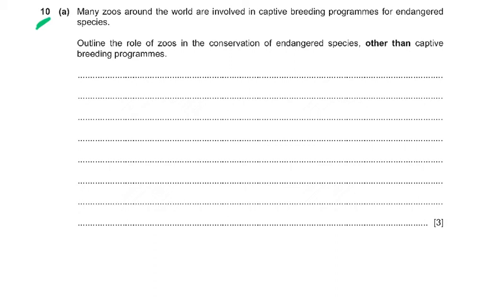So outline the role of zoos other than captive breeding. And I'm sure everybody just wrote about captive breeding because you all don't read the questions. So safe location. Then at zoos we can do research on disease control and how to give them a good diet, or if they have any other diseases like worms, etc., then you can test their feces and check out.